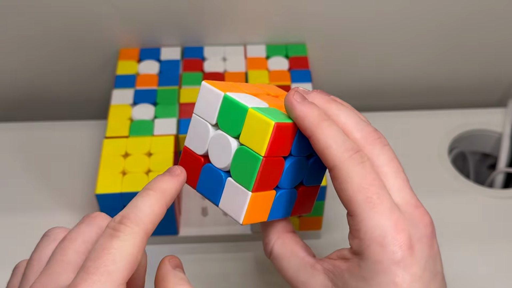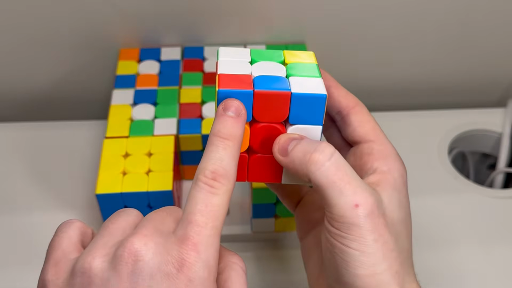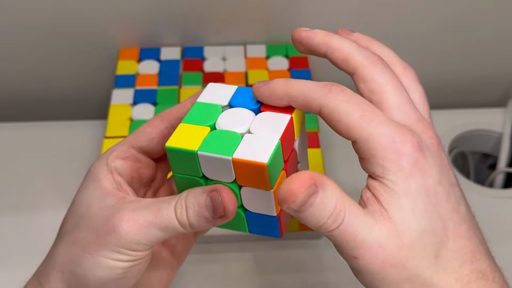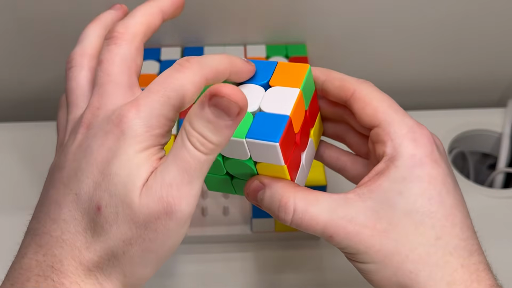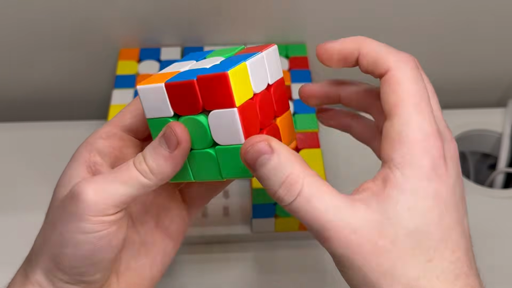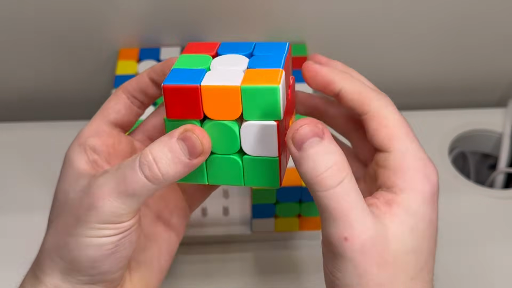And now I've got these two and these ones. Probably do these into the back, if I'm honest. See what you can do, put it over here, and then you do R, bring this edge over here, U2, and now you can do an R2 to pair it up, and R prime to get it at the back there.